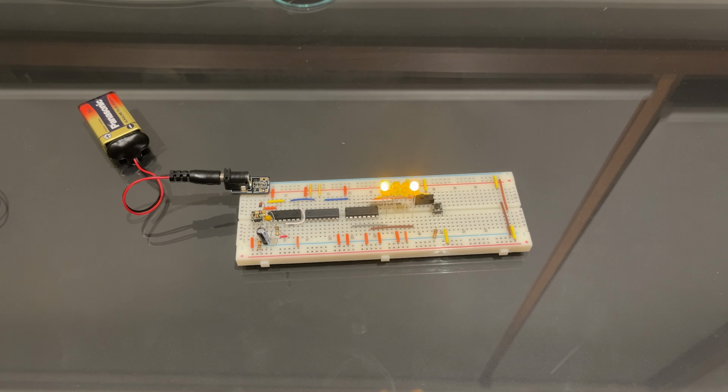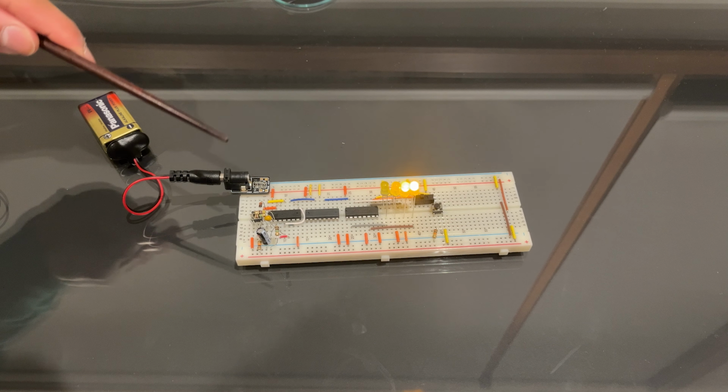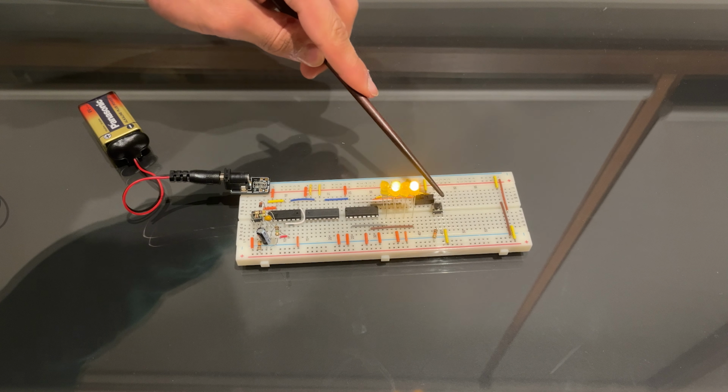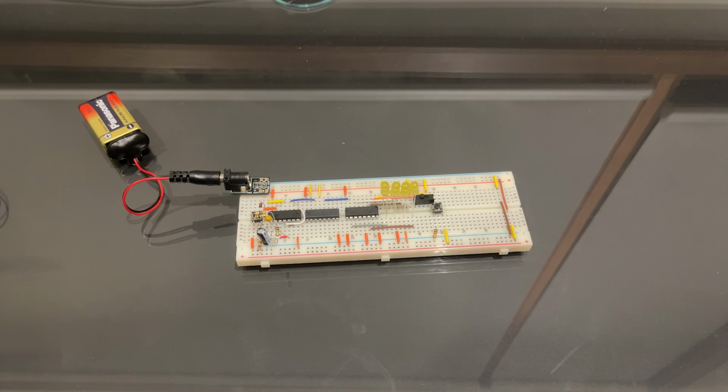The 4510 chip has a reset pin. When this pin is high, the count resets to 0. This pin is connected to a pull-down resistor. When this button is pressed, the pin goes high, and the count resets.